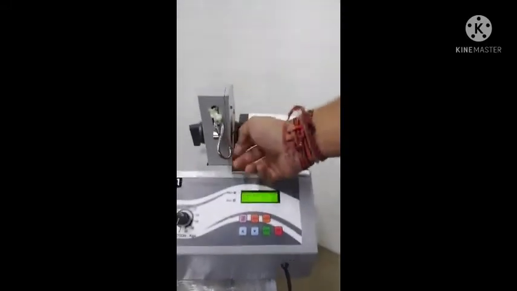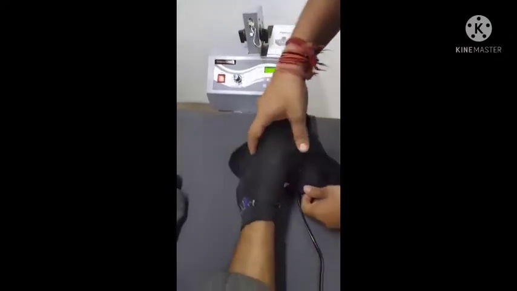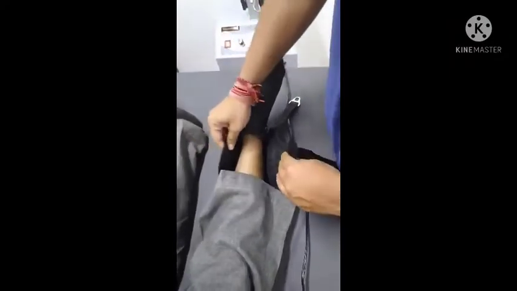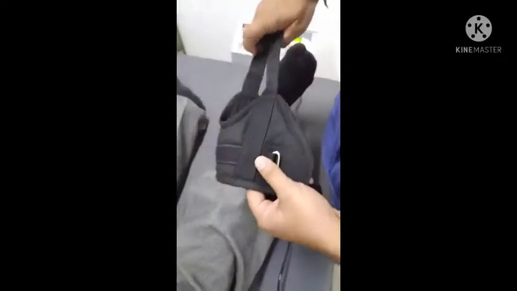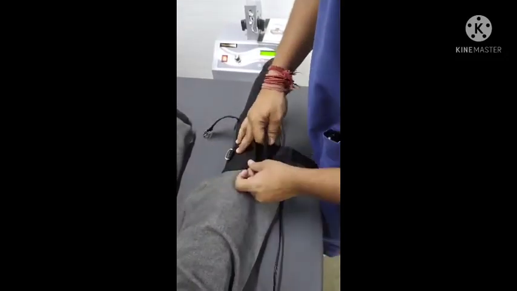Okay, now we release the knob so the traction cord can move. Firstly, we tie the ankle belt on the patient's affected leg. So this is an ankle belt. We have to place it at the patient's ankle.